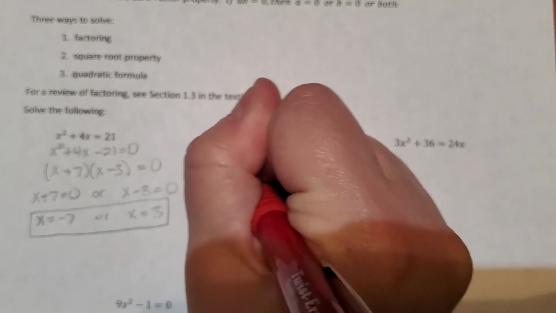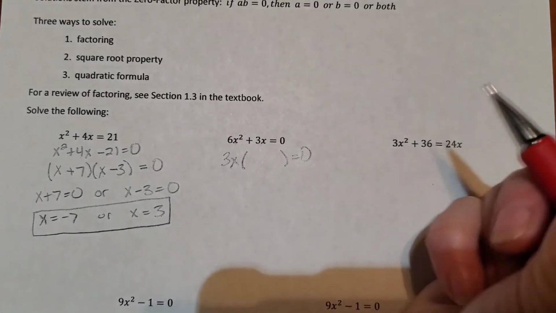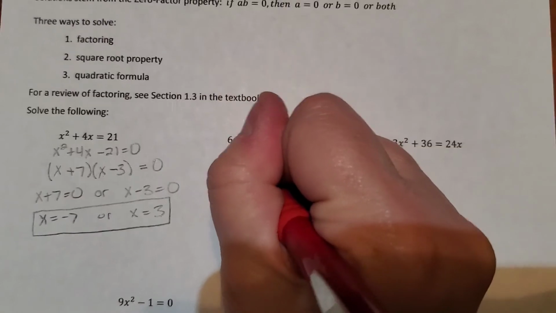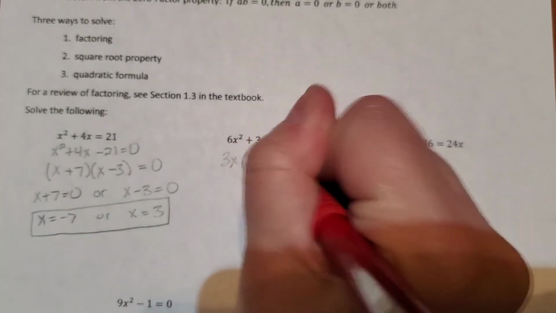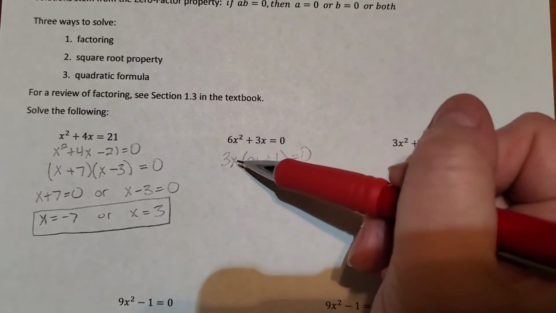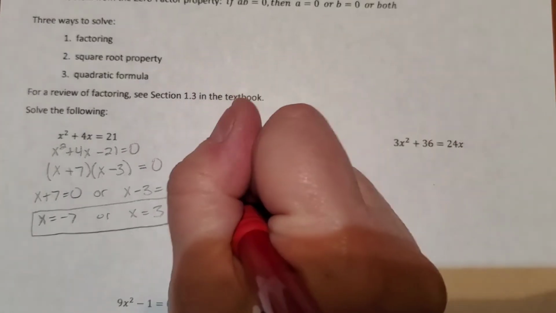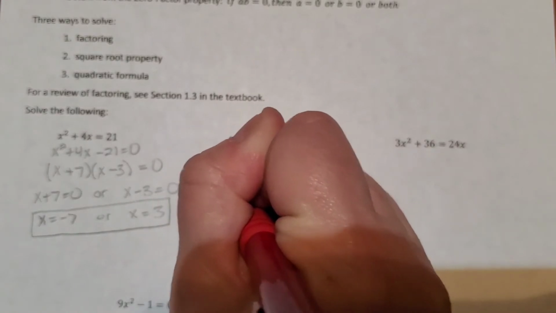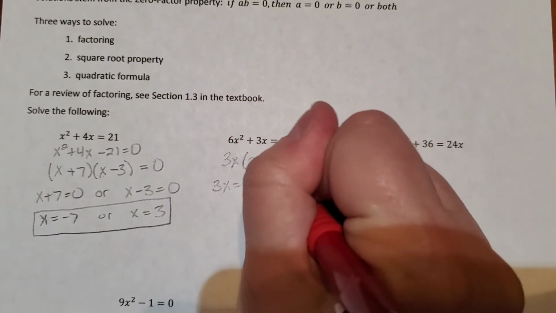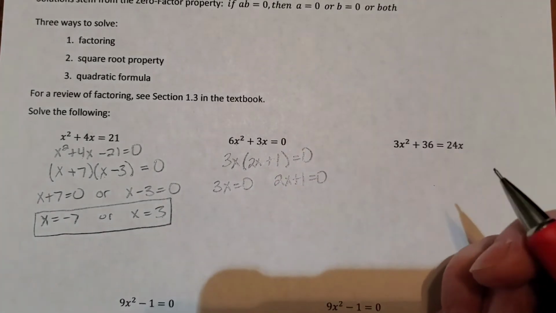So when we factor out 3x, we're looking for 3x times what gives us 0. Well, in this case, it has to be 2x plus 1. So that 3x times 2x gives us 6x squared, and 3x times 1 gives us 3x. Again, using the zero factor property, we know that either 3x is equal to 0 or 2x plus 1 is equal to 0. We can solve them both.